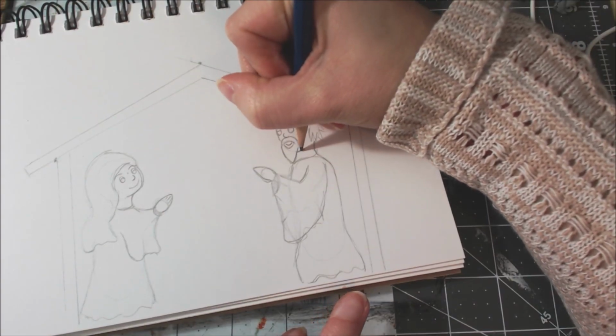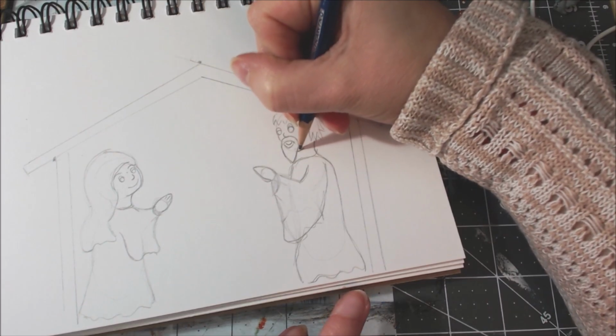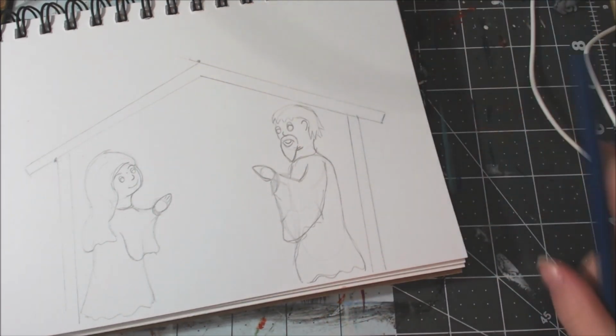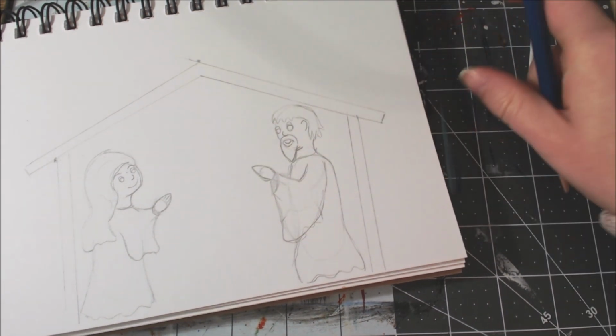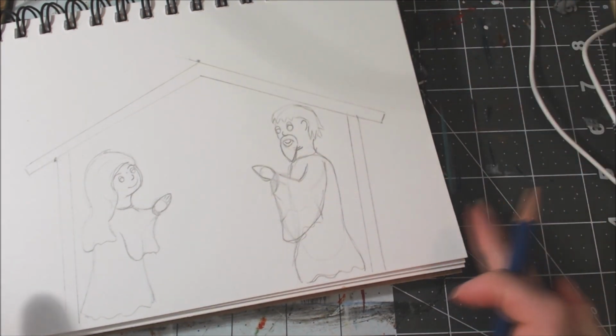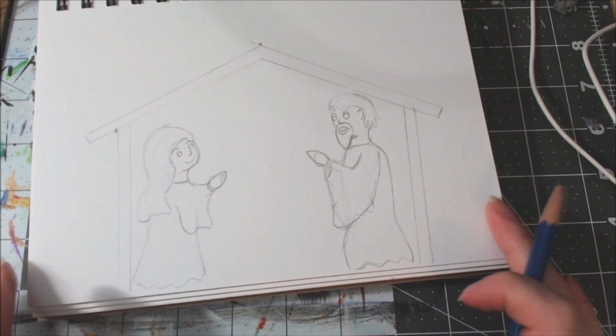I'm just drawing a line right here so you can tell that's his chin, otherwise he kind of loses his head into his neck. You don't want that. Now we gotta move on to the little trough with Jesus in it.